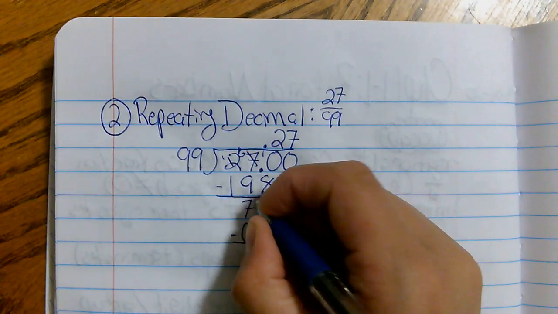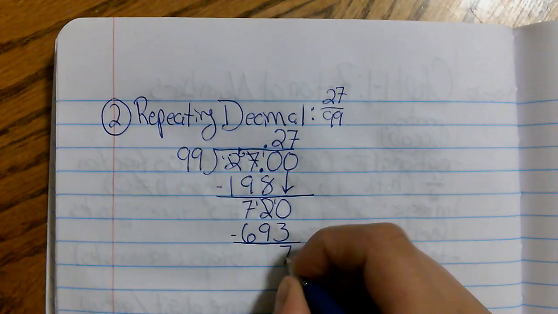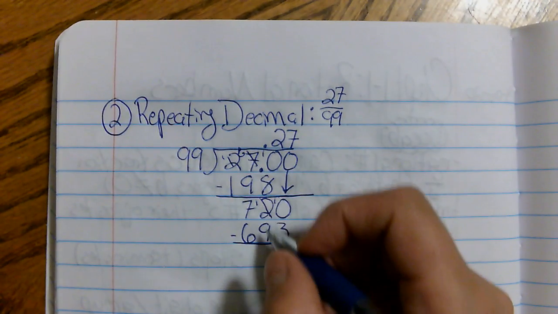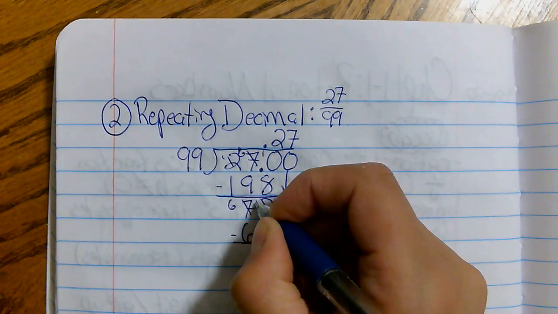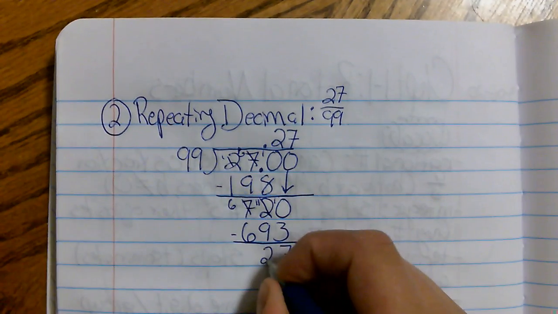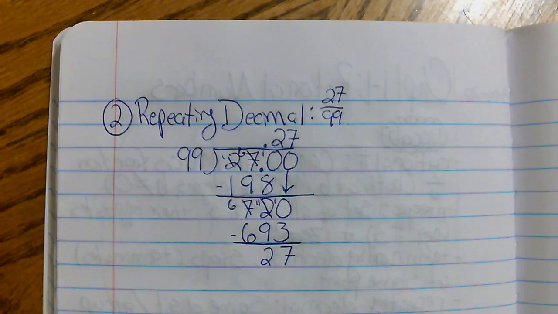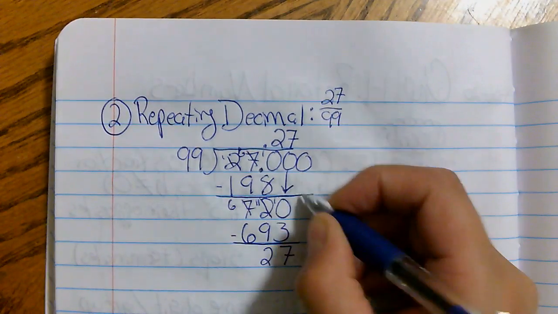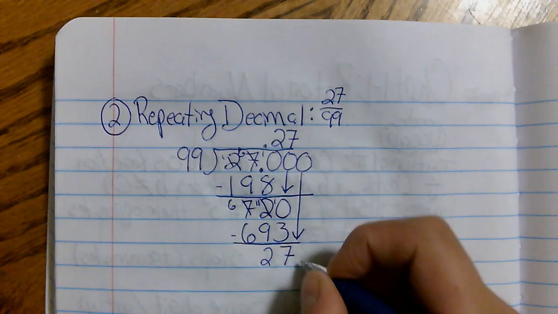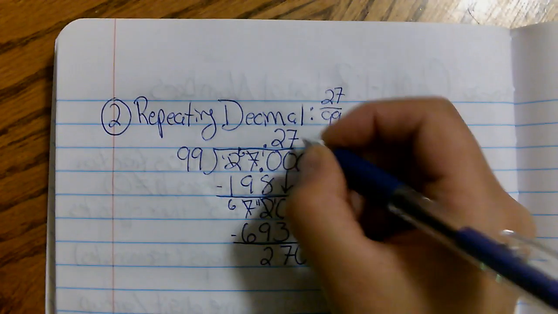I'm going to borrow 10, 7. That is going to become 6 and 11, 2, and that's a 0. Okay. So 99 is not going to fit into 27. I bring down the next one. That's going to go in twice.